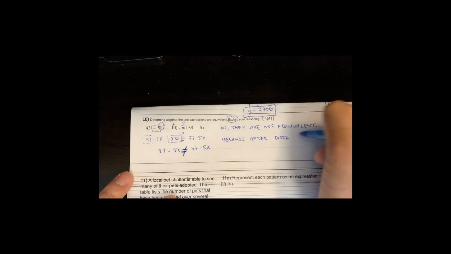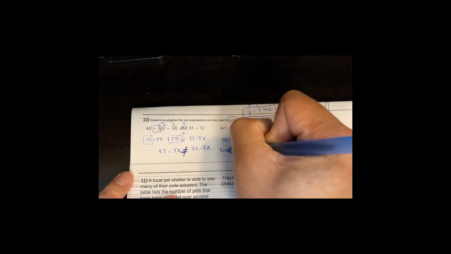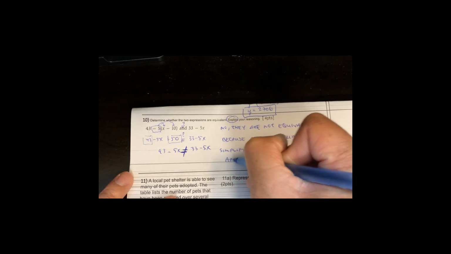You could put because, so my explain word is because, after distributing and simplifying, so you can explain the things that you're doing after distributing and simplifying, the expressions are not the same. So I'll probably get 3 points for doing this correctly, and then 1 point for having an explanation.